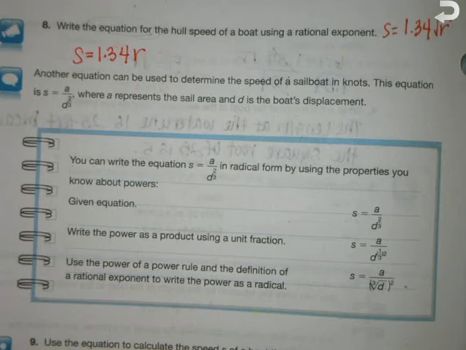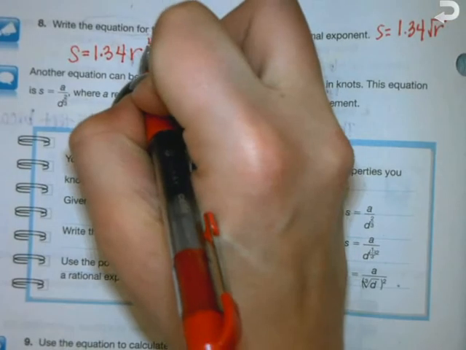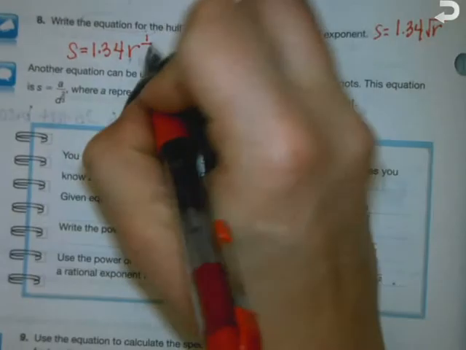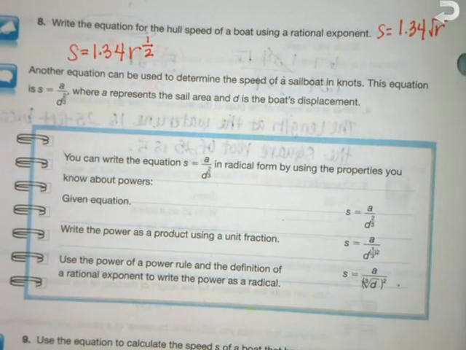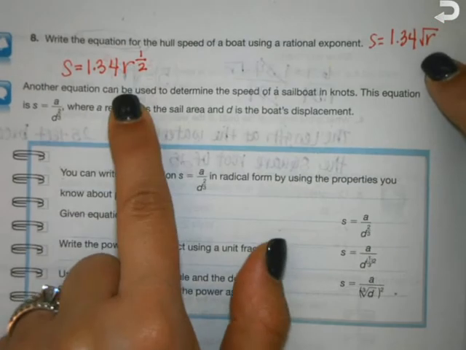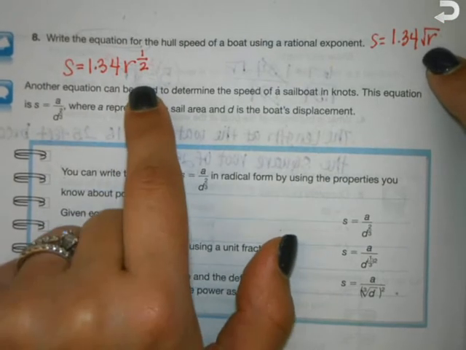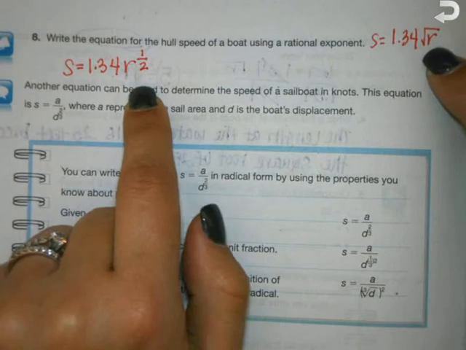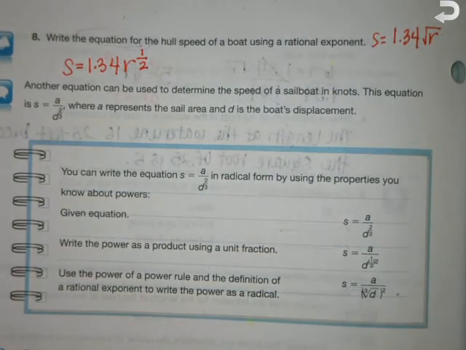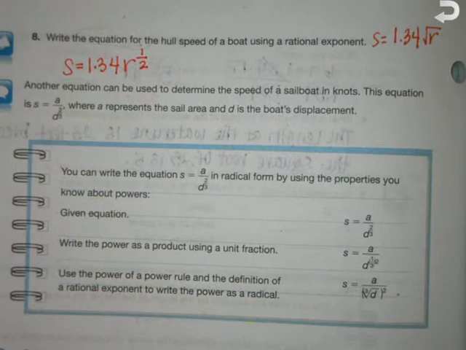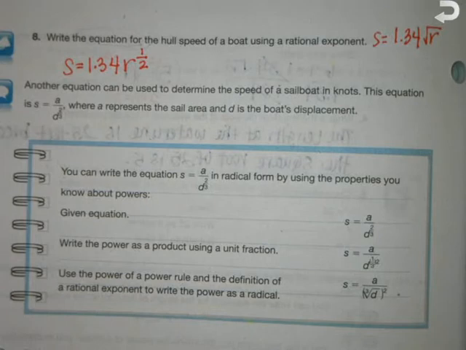We actually did a problem just like this. The exponent is 1. What type of root am I taking? 2. So that's going to be R to the 1/2. These two are exactly the same. Square root of R and R to the 1/2 are exactly the same. The reason why we go back and forth is because sometimes you will see problems with an exponent, and sometimes you'll see them with a radical, but you need to be able to go between the two. Okay?